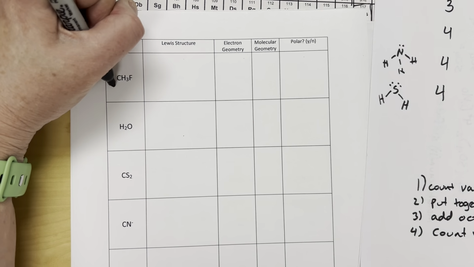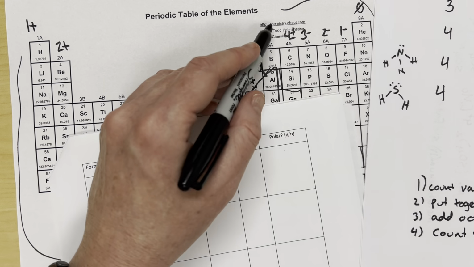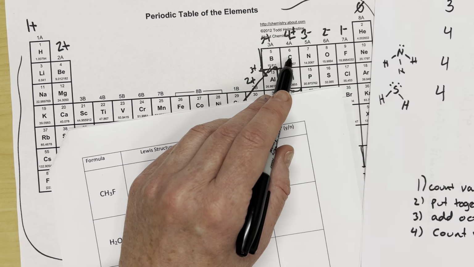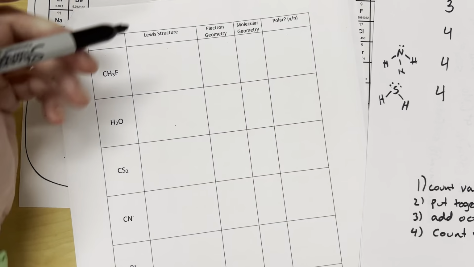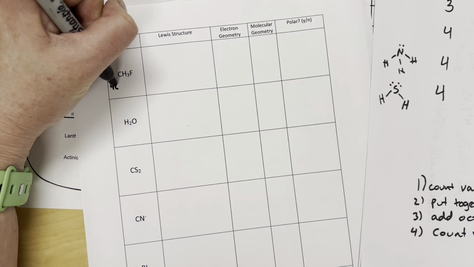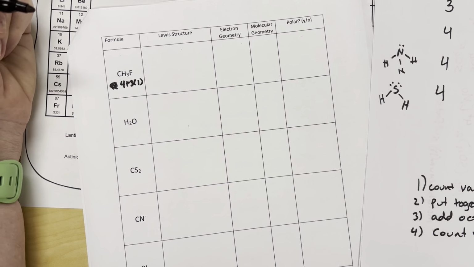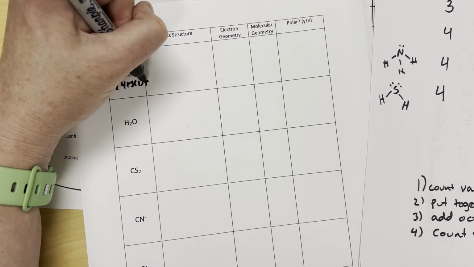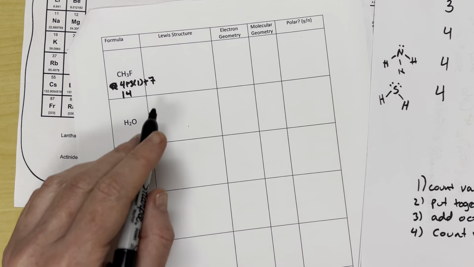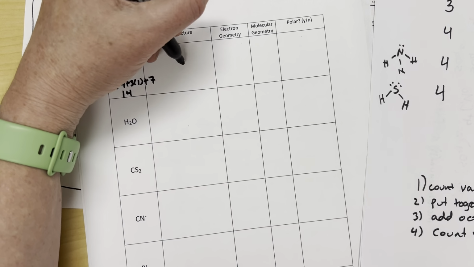So here we have 4. To remind you of valence in case you ever missed it, first column has 1, second column has 2, third column has 3, 4, 5, 6, 7, 8. So carbon's in the 4th column, therefore it has 4 valence electrons. We have 4 plus 3 times 1 from the hydrogens, plus 7 for a total of 14 valence electrons. Meaning at the end of the day, we can only have 14 electrons all over this whole structure.